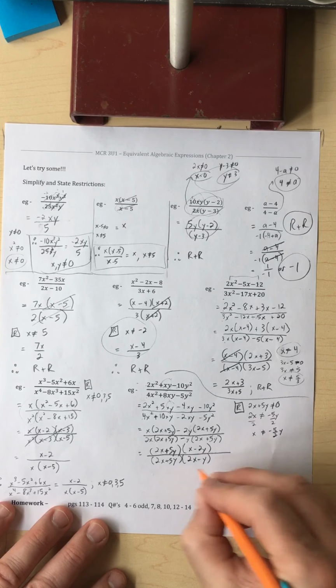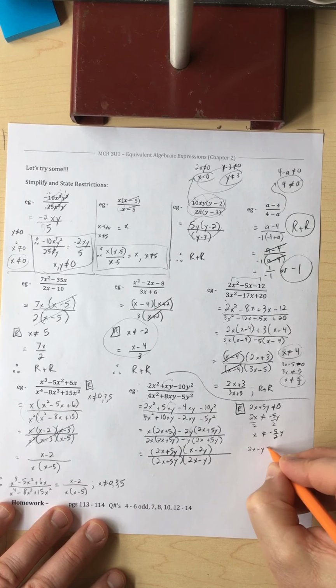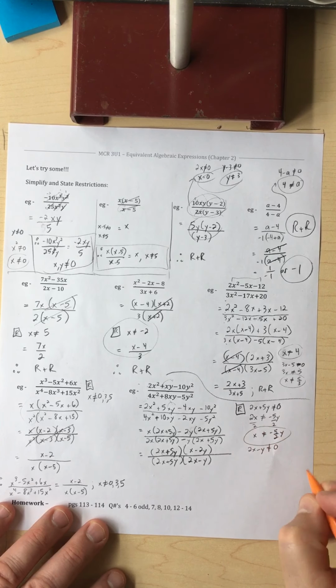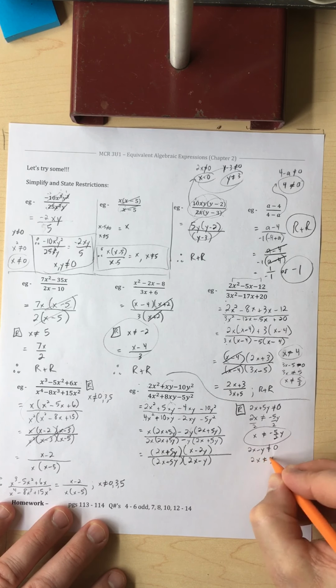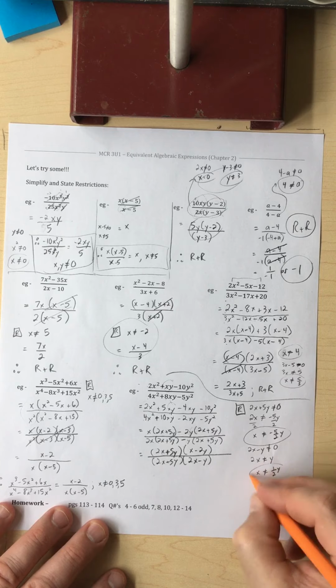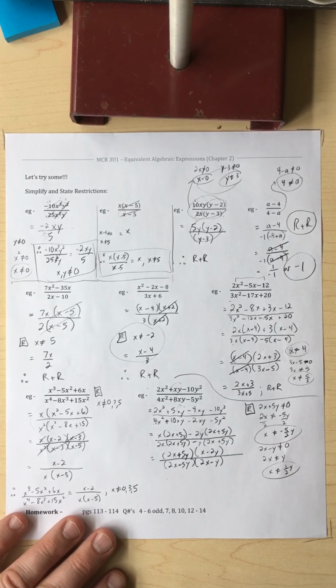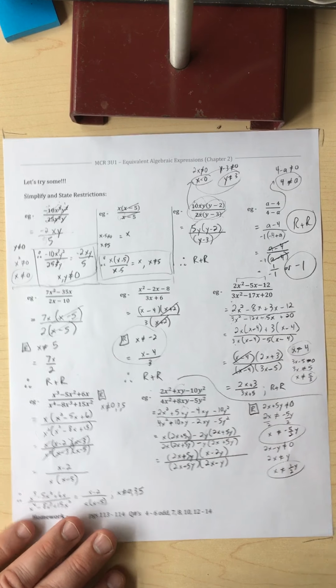In addition, we've got this 2x minus y cannot equal 0. So that's one restriction. 2x minus y cannot equal 0. 2x cannot equal y. X cannot equal 1 over 2 y. And then there's our second restriction. Okay? We've got our restrictions. It's factored. So then we cancel.